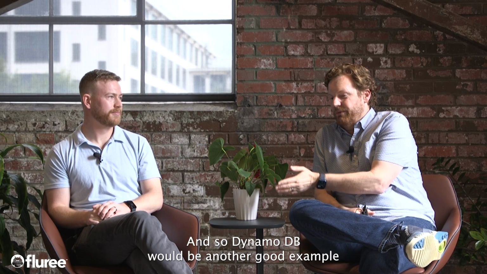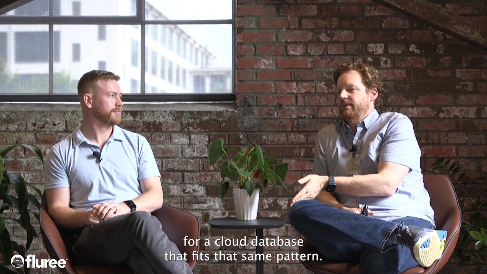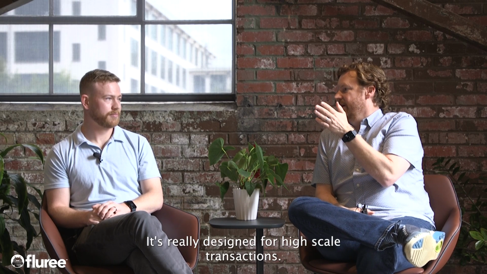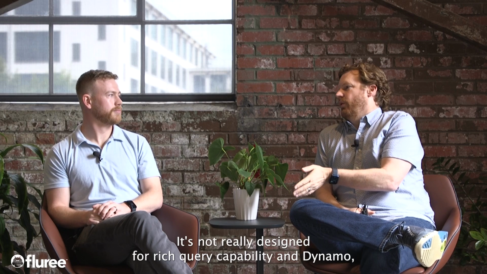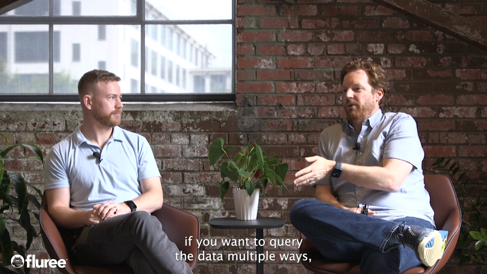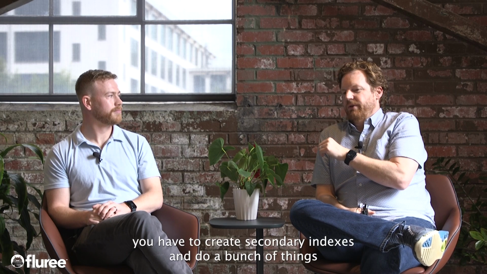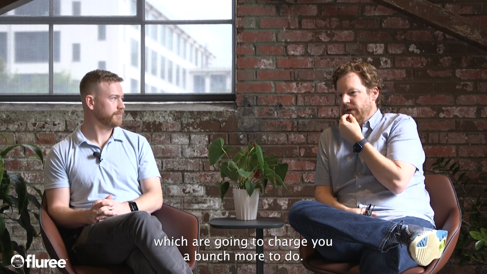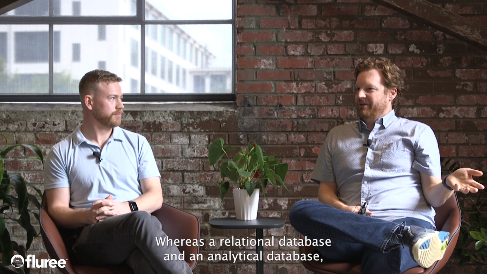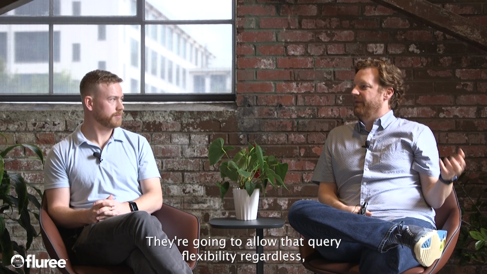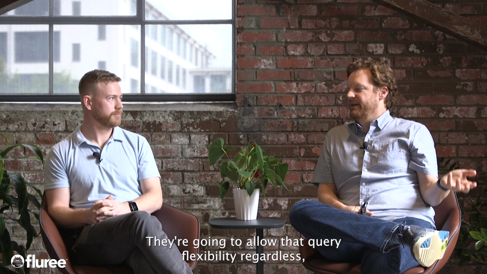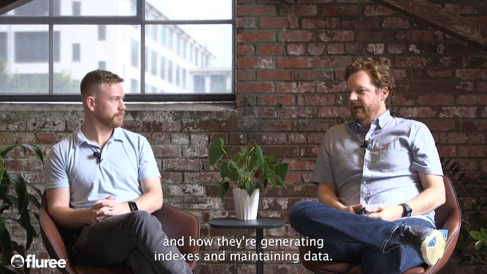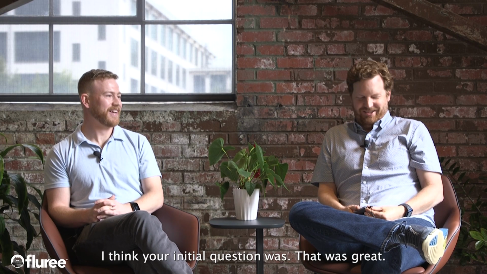DynamoDB would be another good example of a cloud database that fits that same pattern. It's really designed for high-scale transactions. It's not really designed for rich query capability. And in Dynamo, if you want to query the data multiple ways, you have to create secondary indexes and do a bunch of things, which are going to charge you a bunch more. Whereas with a relational database and an analytical database, you don't have to decide those things up front. They're going to allow that query flexibility regardless, because they're more sophisticated in how they generate indexes and maintain data. That was probably a lot more detailed than your initial question was.